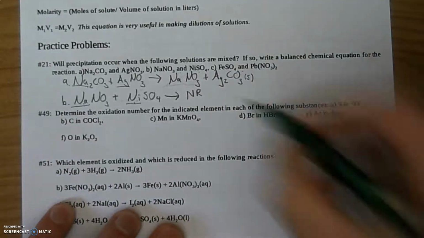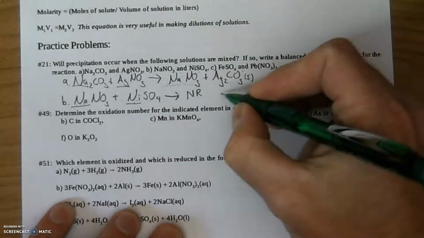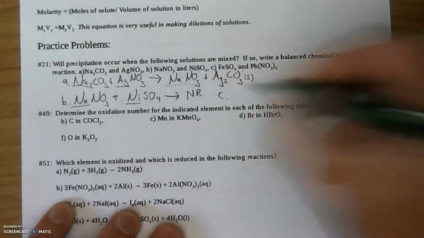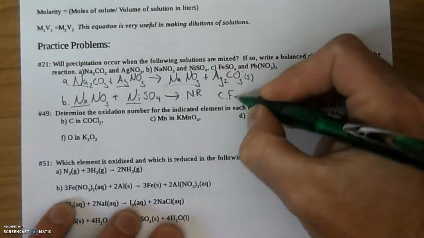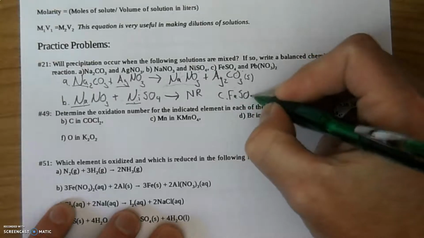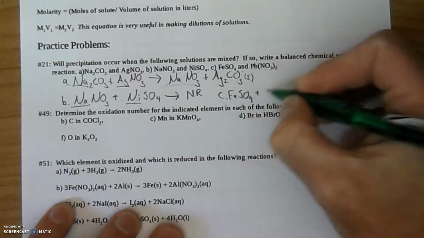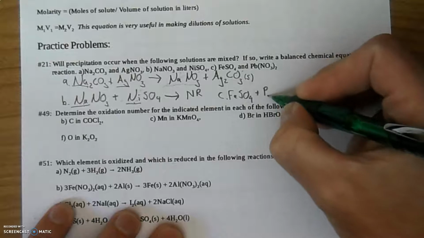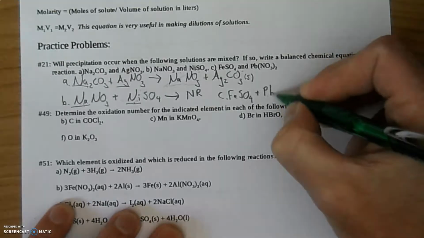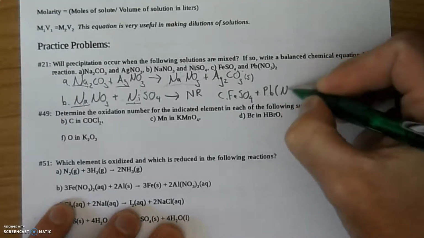All right, last one, C. I'm going to put it down here so I've got a little bit more room. We have iron sulfate, iron 2 sulfate, plus lead 2 sulfate. I'm sorry, lead 2 nitrate.